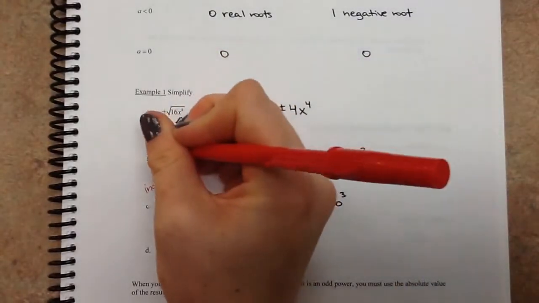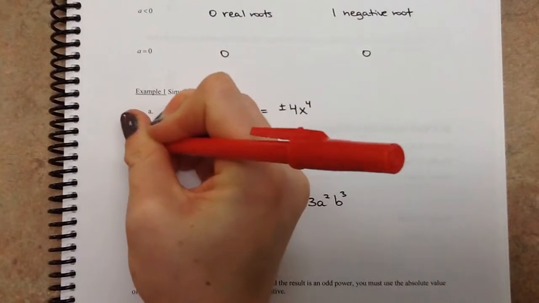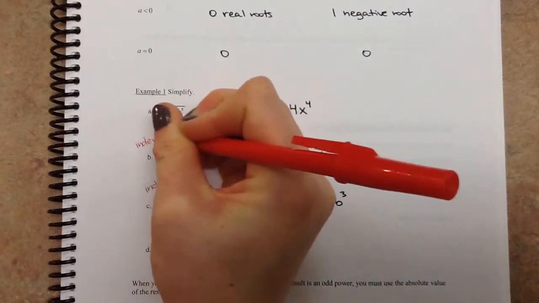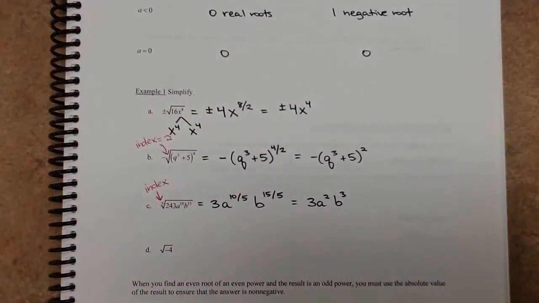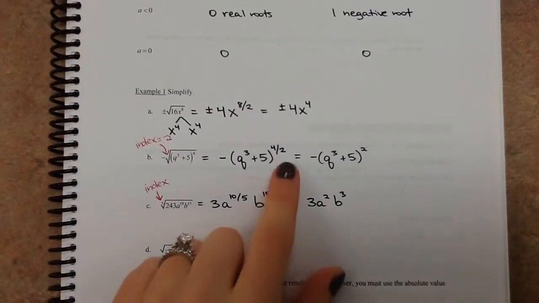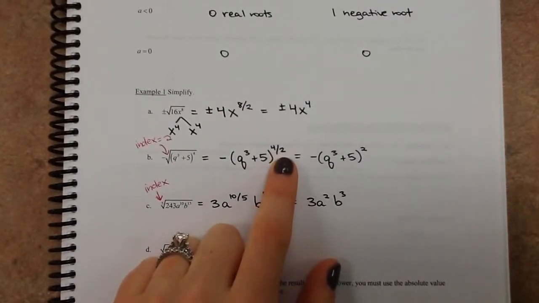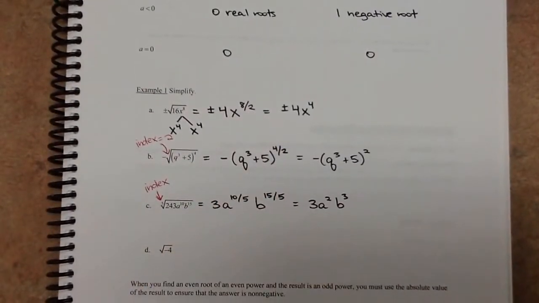Here, the index is technically 2. If you don't write it, that means the index is 2. So for a square root, the index is always 2, which is why I'm splitting this into 2 equal groups. Same thing with this one.